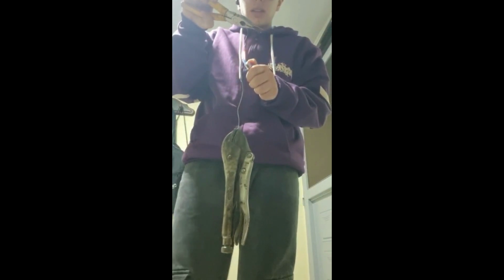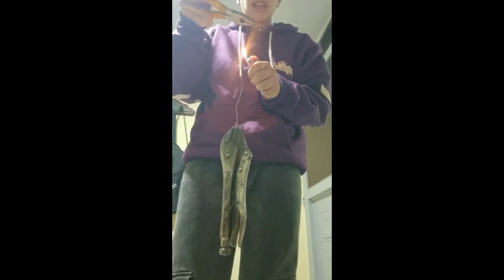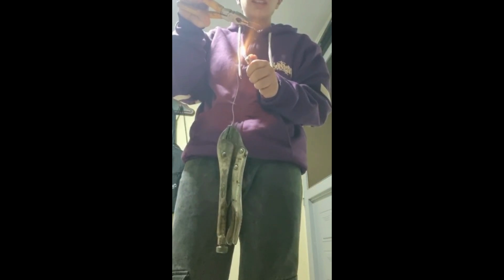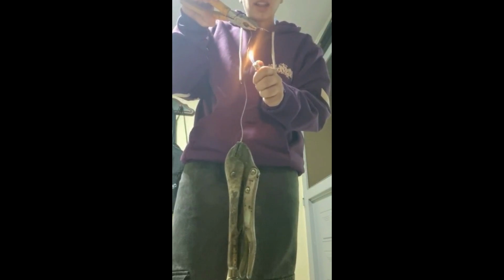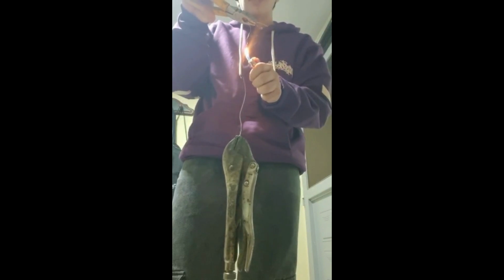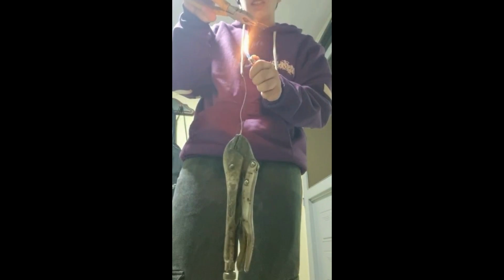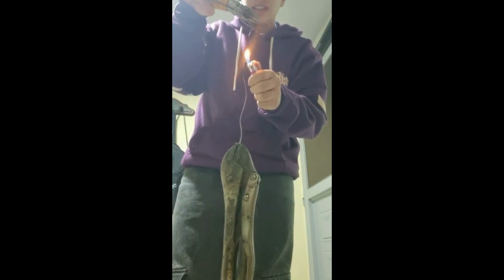More heat will be needed for that. However, the amount of heat I apply will be enough to notice some stretch of the wire, and that will be the whole experiment. Now we can see how the wire is turning red and stretching a little bit.